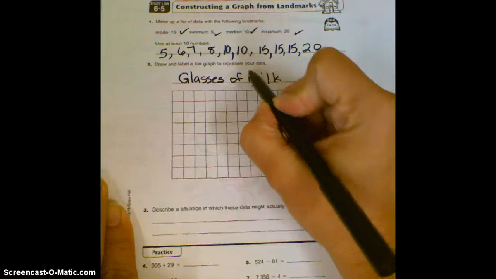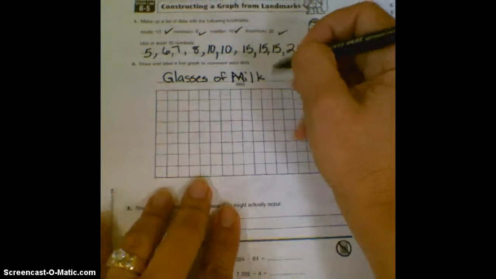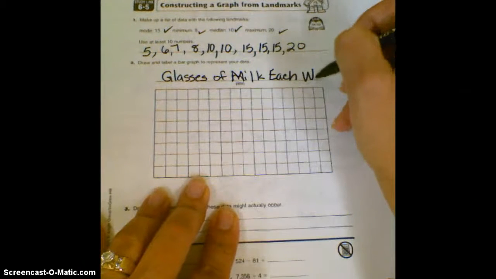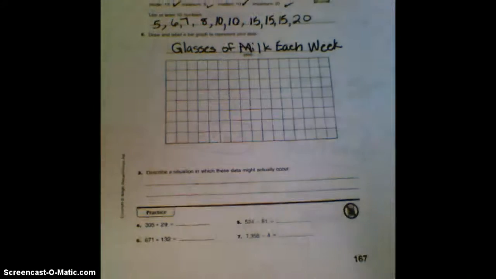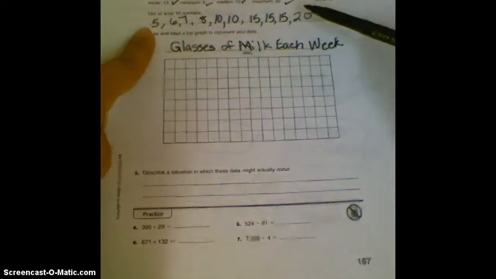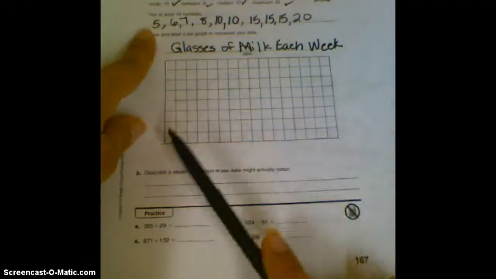I should have had a capital because it's a title. Glasses of milk each week. Okay, and now we need to start putting the data on. My minimum is 5, my maximum is 20, so I need to be able to go up 20 boxes.